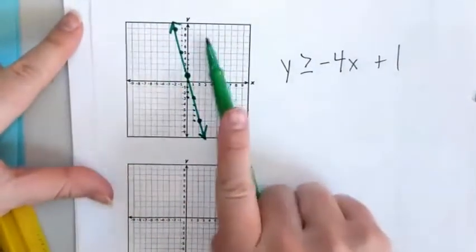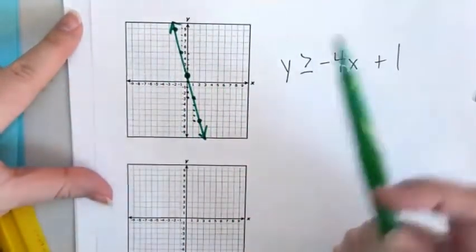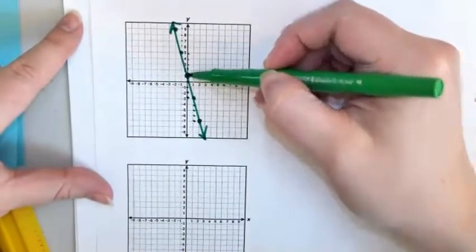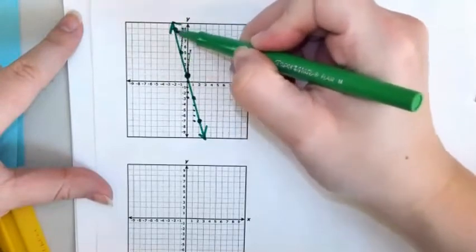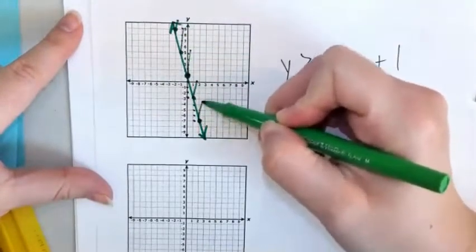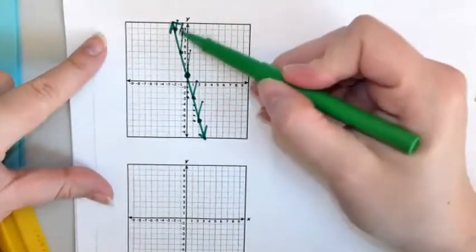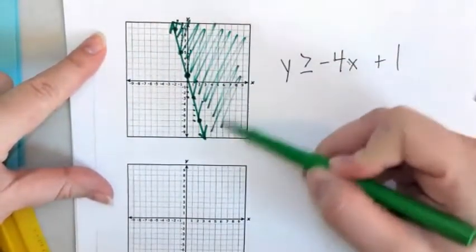So my 2 sides of my line are here and here. Which side is more above? Well, remember my trick. Go to the y-intercept, go up, or really go to any point on the line. Go up if you want above. That'll show you which side you want to be on. So this is the side that we will shade.